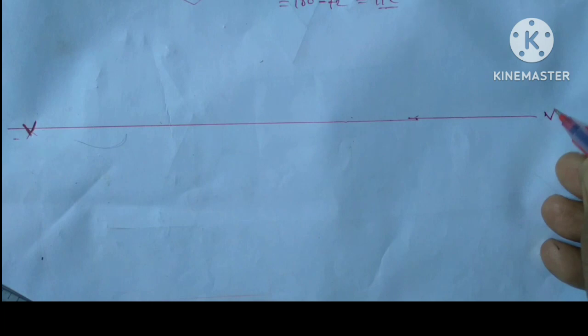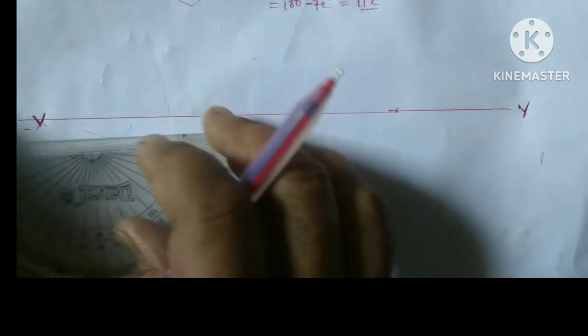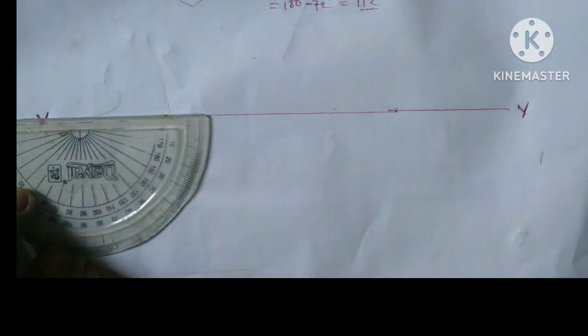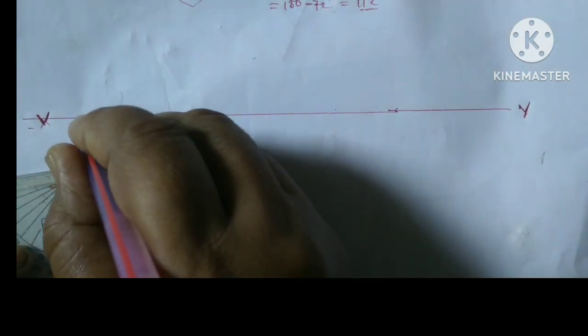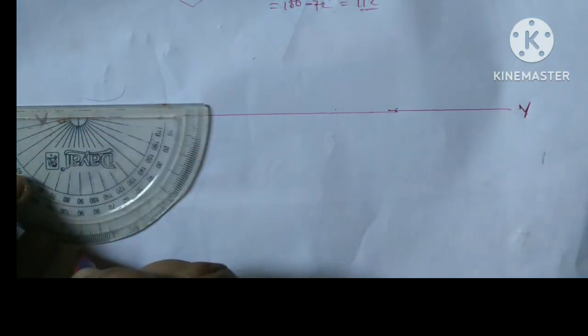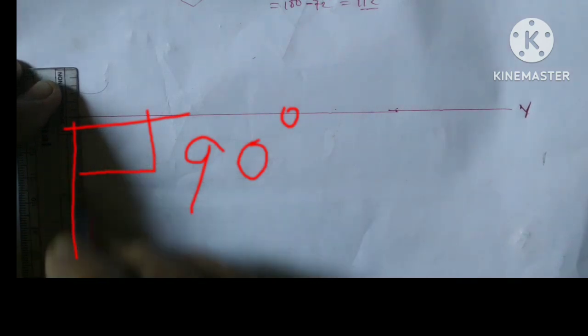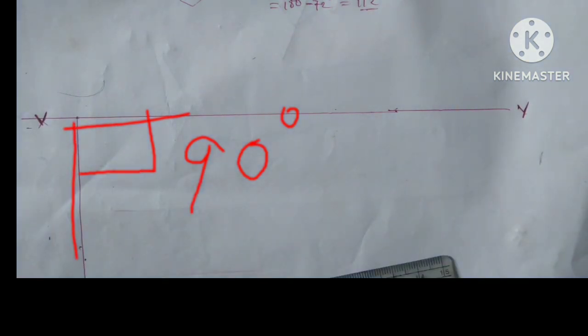At first we will draw the ground line and give the name x and y. Then draw a perpendicular line with respect to this ground line xy. That means the angle between them will be 90 degrees, and this line is actually the projection line.